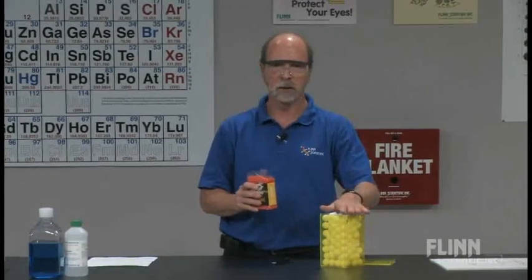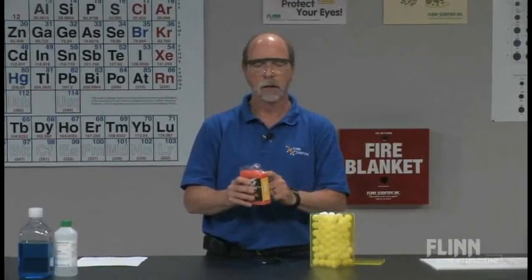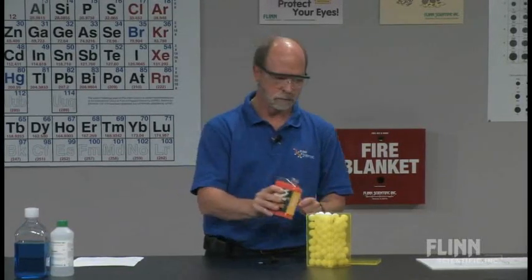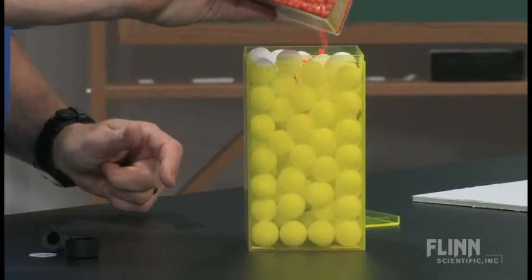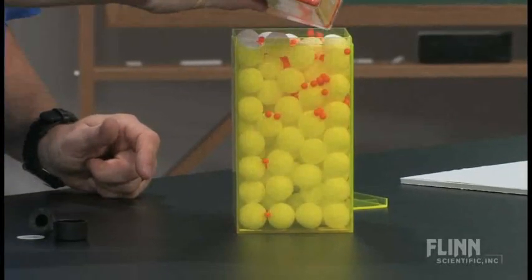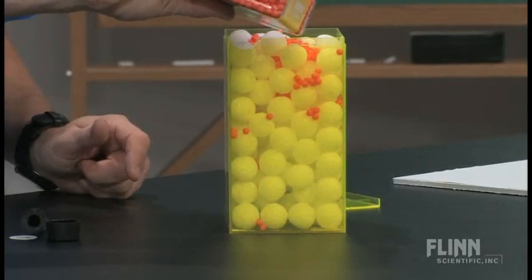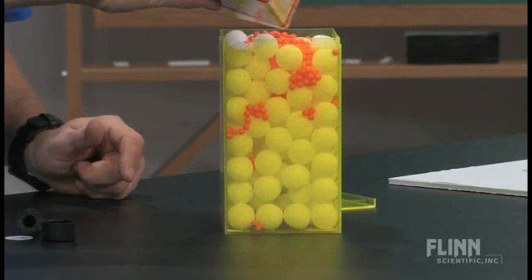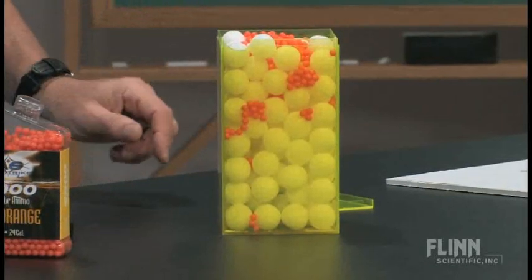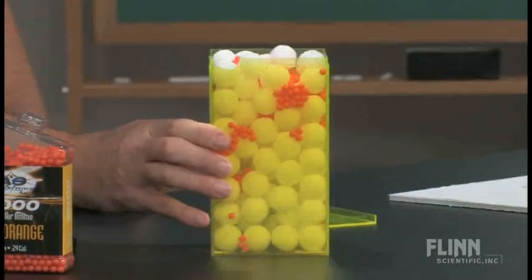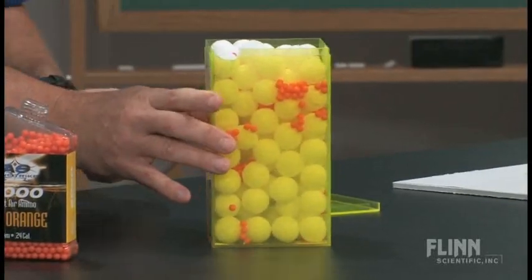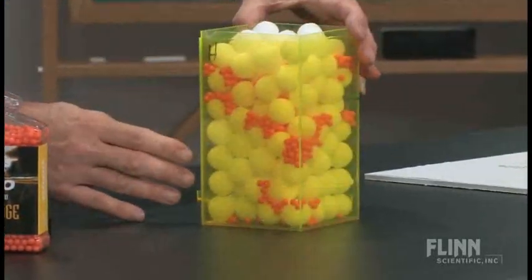Now, it's obvious to students at this point in their career that these large spheres occupy a certain volume. The small spheres occupy a certain volume. Let's see if volumes are additive. I haven't exceeded the volume of the container, and if I shake this up a little bit, those small spheres can actually distribute themselves throughout the structure.